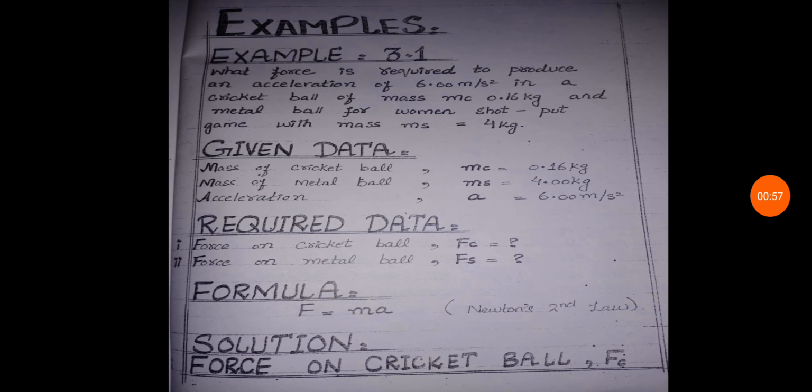Now our given data will be mass of cricket ball mc, m for mass and c for cricket, it is equals to 0.16 kilogram. Mass of metal ball, it is represented by ms, equals to 4 kilogram. Acceleration represented by a, and it is 6 meter per second square. Now the required data will be force on cricket ball Fc equals to question mark, and force on metal ball represented by Fs equals to question mark. Our formula will be F equals to ma by Newton's second law.